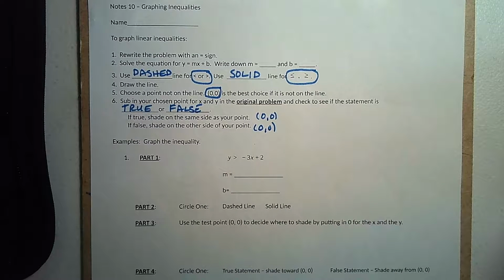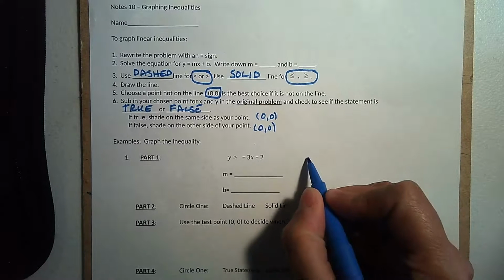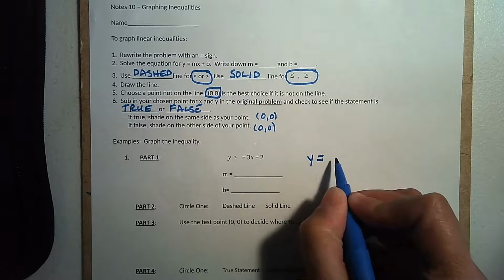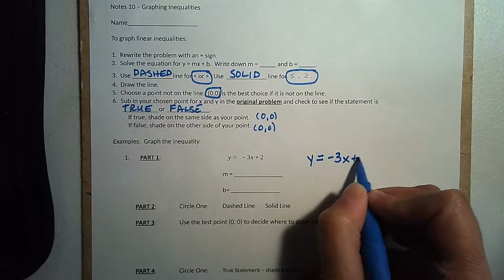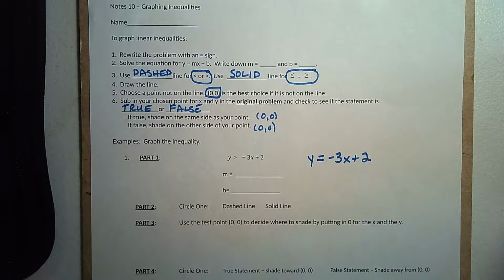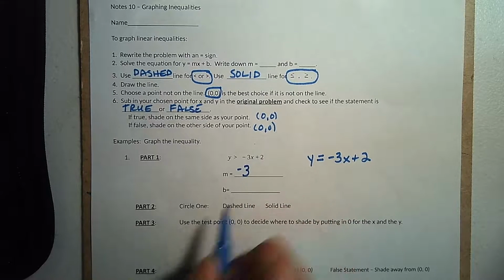So I have parts 1 through 4 here where we can see them, and then part 5 will be the actual graphing. So number 1 was to rewrite our inequality with an equal sign. Our step number 2 was to solve the equation for y equals mx plus b. This one is already solved for y equals mx plus b.